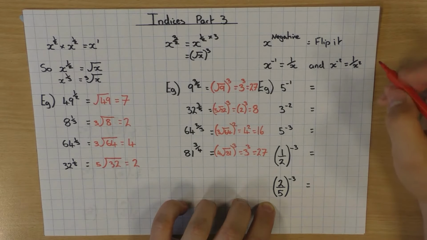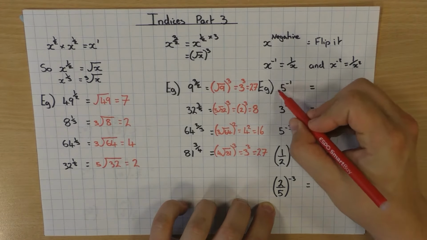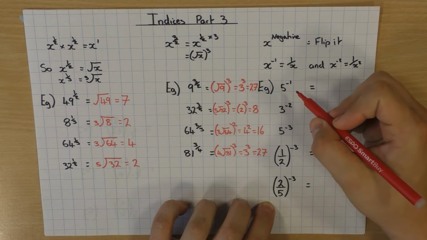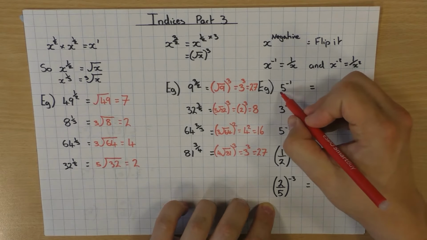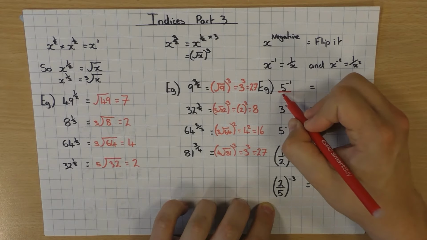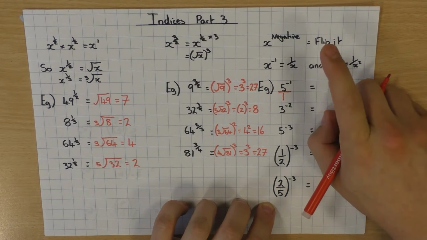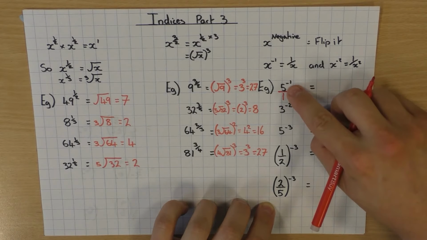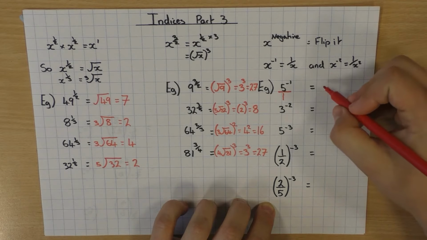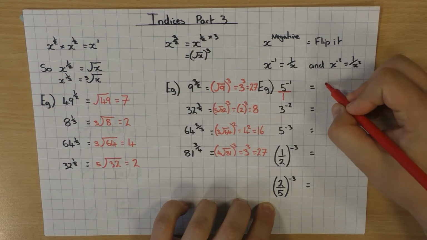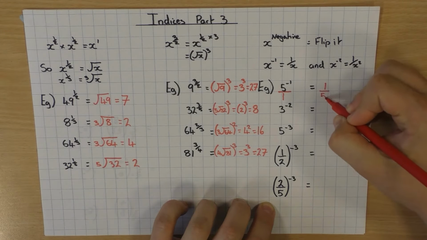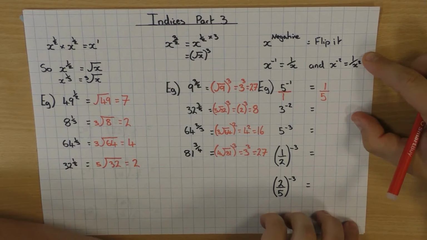First thing I would always do is look at the number. In this case, it's 5. If it's not a fraction, think of it as a fraction. And you might know this from multiplying and dividing fractions and all that. That 5 as a fraction is just 5 over 1. Okay, so that's the first thing that I would do. Consider it as a fraction, and then we just use this rule. Flip it. It's the power of -1, so it's the power of minus, so it means I flip it. So all I'm going to do is flip that fraction, so the answer would be 1 over 5. It's as simple as that.